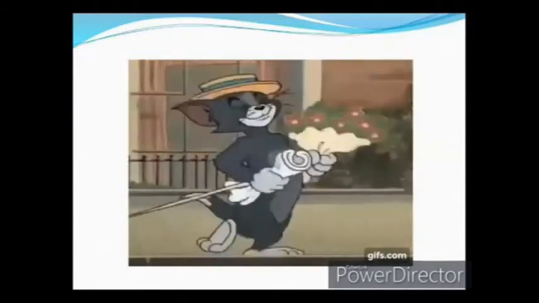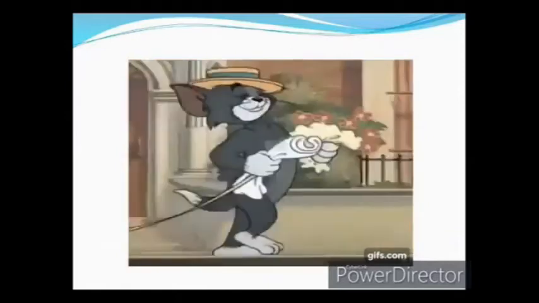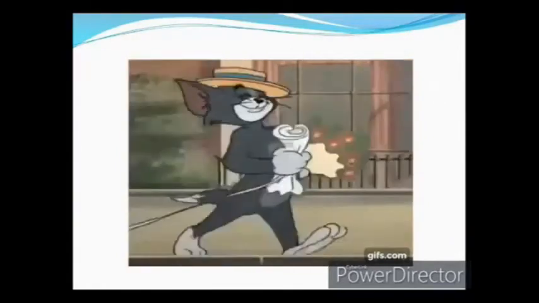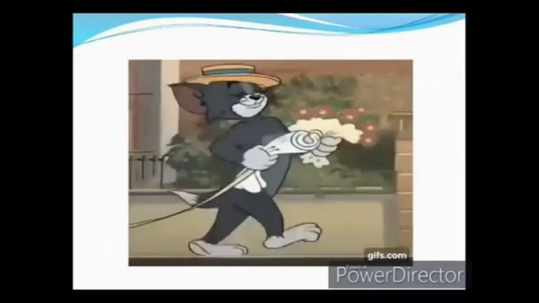We see Tom the cat taking a nap, or in simple words, we can say he is sleeping, which means his body is taking rest or is at rest. In the next slide, we see Tom walking with a paper and bouquet, which implies that Tom the cat is going somewhere, which shows Tom is in motion.